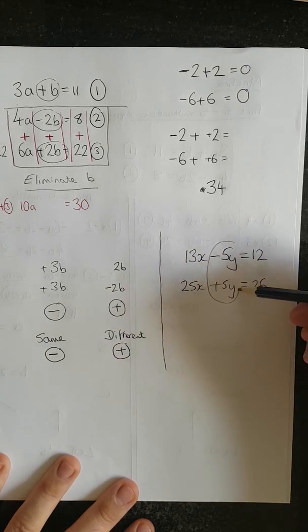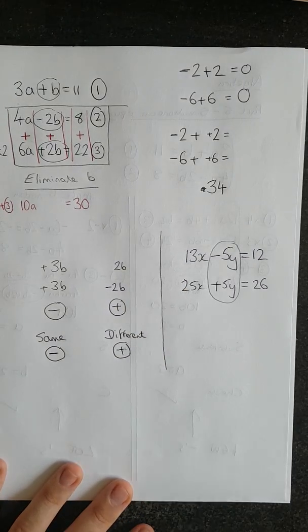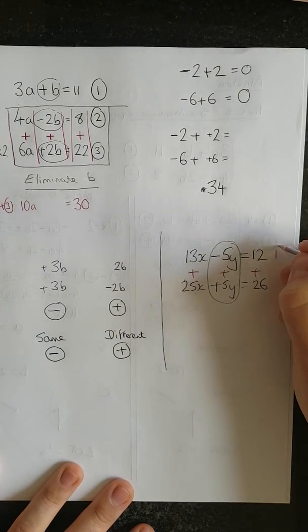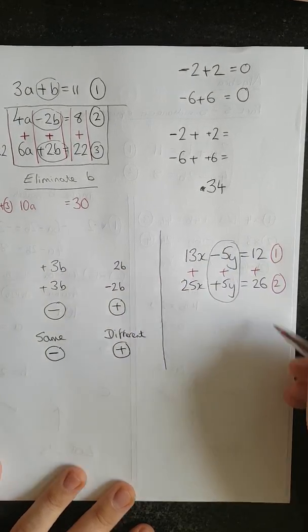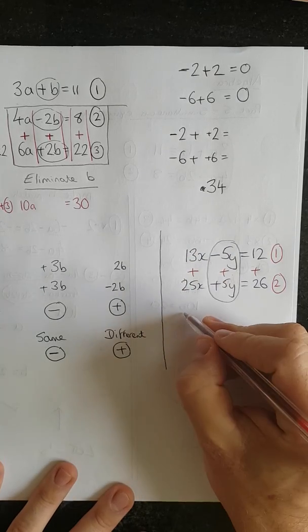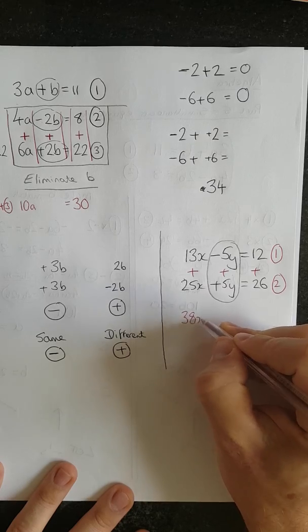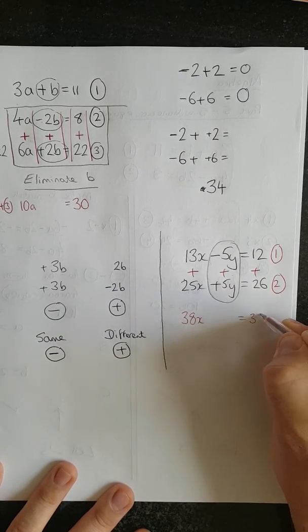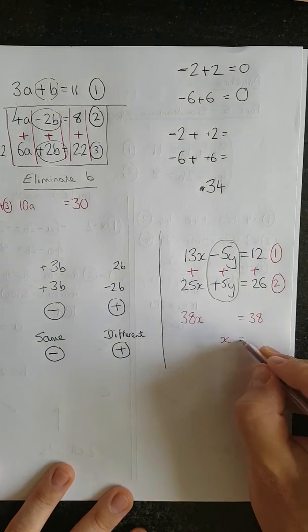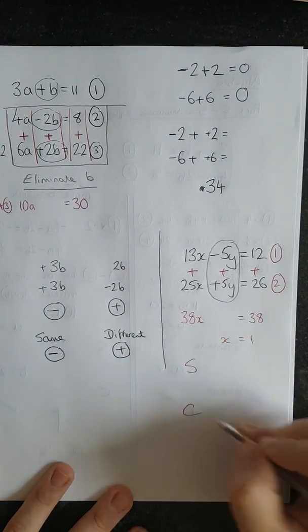So these two are different signs, so we're going to add the equations together. And we know that these two will eliminate each other. So we're left with 38x equals 38. Then we can find x, substitute and check.